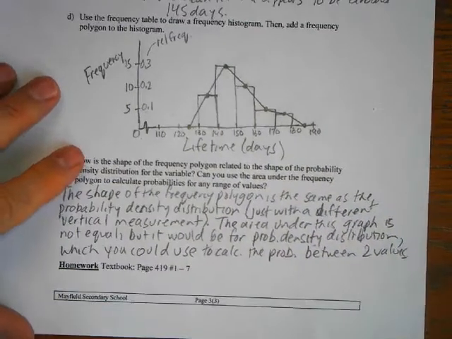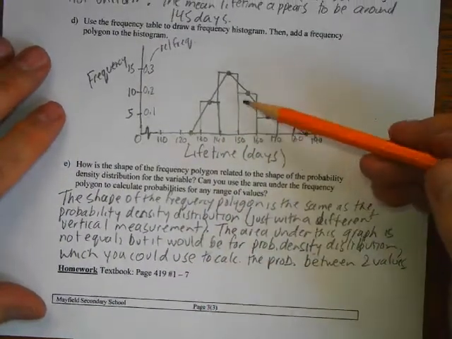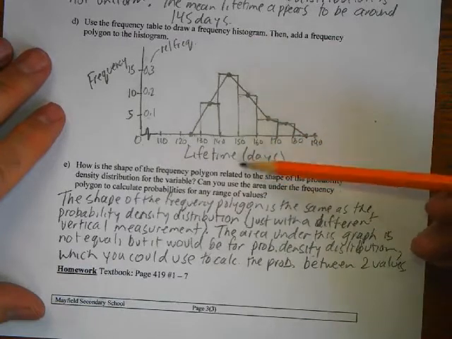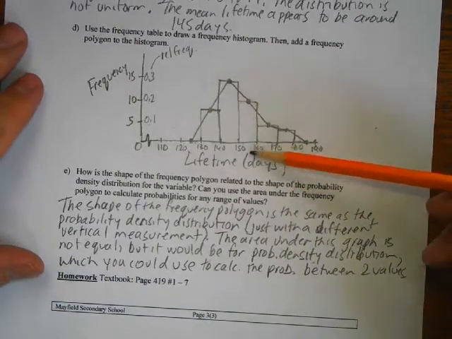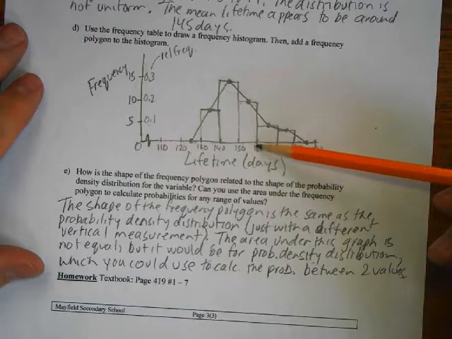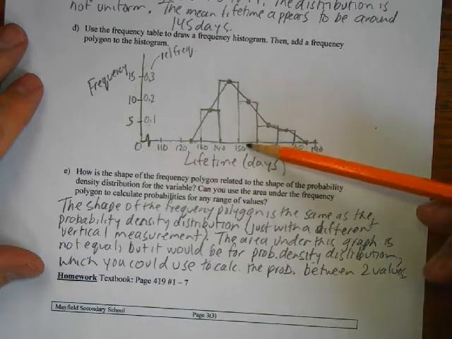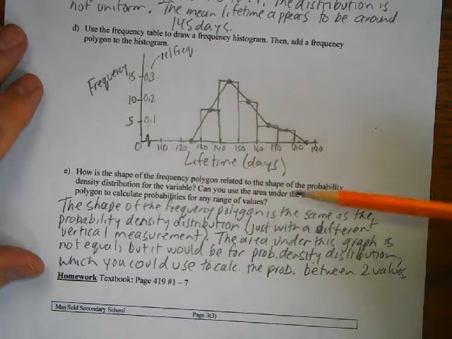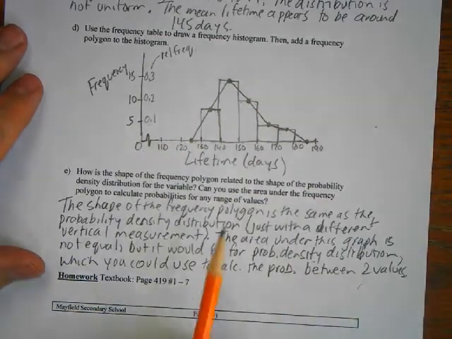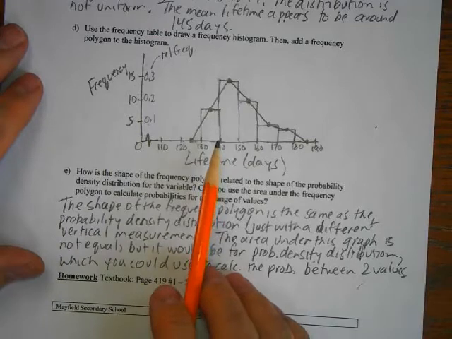So that whole thing we talked about, I can't just say what's the probability that the lifetime is 150. I would have to say what's the probability that the lifetime is between 149.5 and 159.5. Okay, so it's always using two values, not just one specific value.